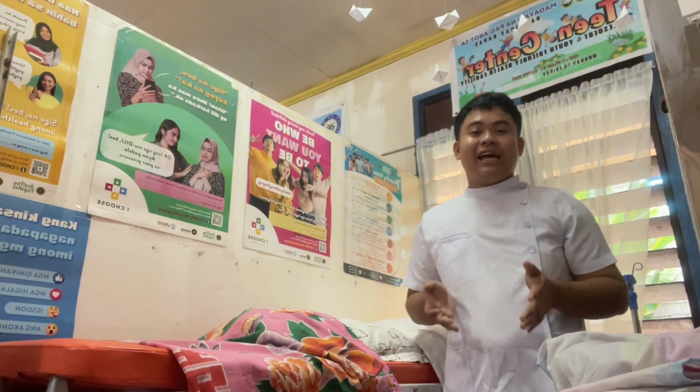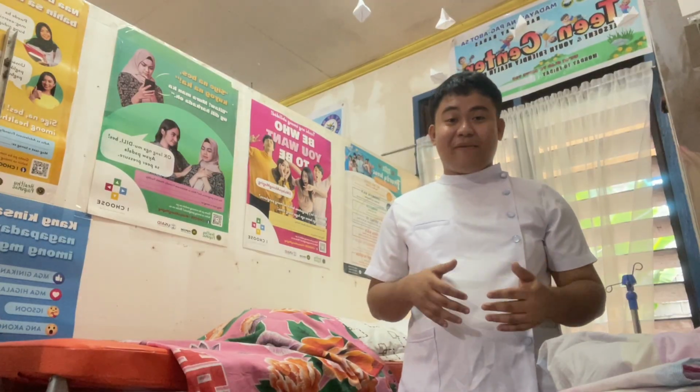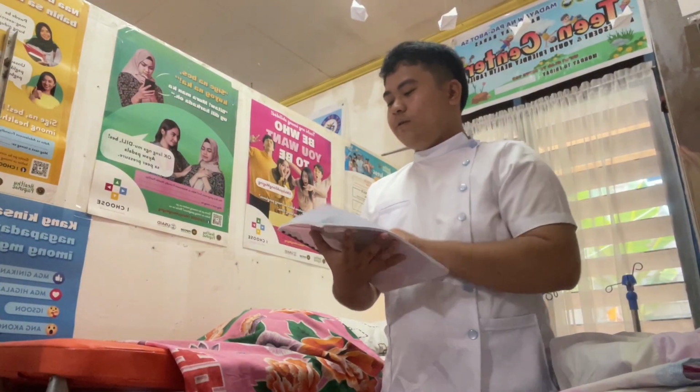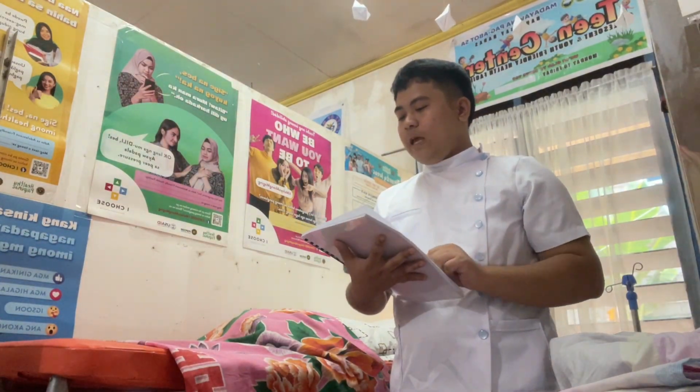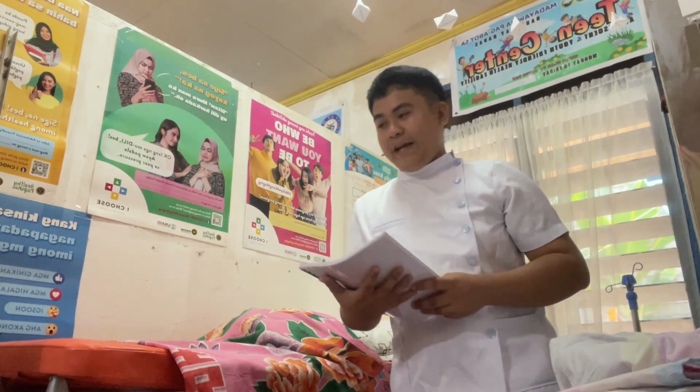Now proceeding with the procedure, first we have to check the patient's chart. Doing this allows us to ensure that we are doing the right procedure, and that it is safe to perform, as it is verified by the doctor.